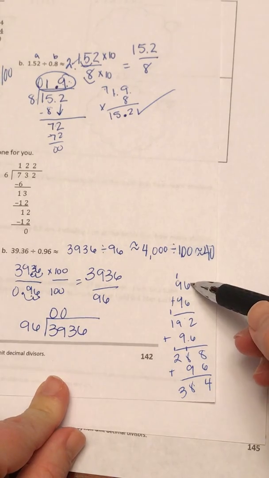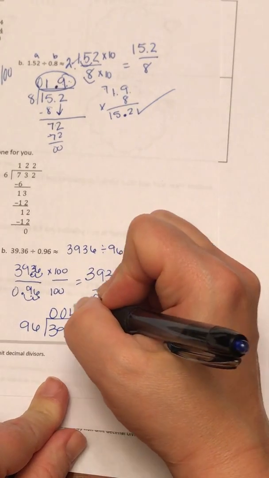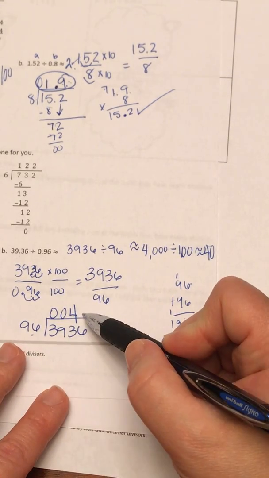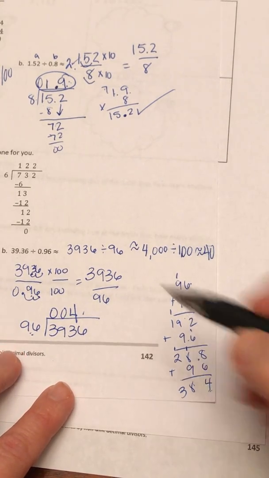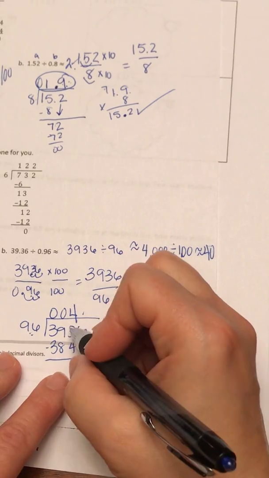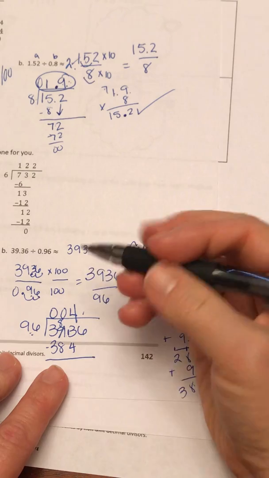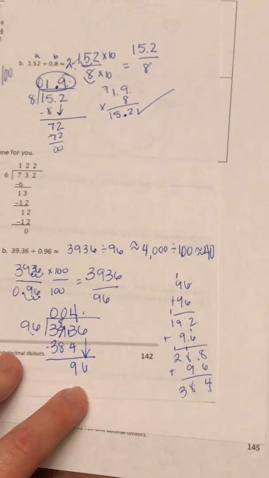I can. So I've used 1, 2, 3, 4 groups of 96. And when I made those 4 groups of 96, I used 384 blocks. I keep saying blocks because if you remember back in the very first unit when we did this, that's exactly what we were doing.